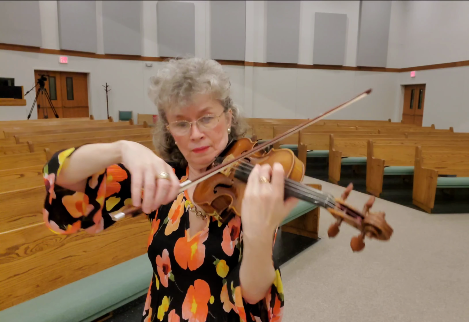So now this is the G string here. So make sure you work on the G string, that you're comfortable, and make it beautiful and rich and strong.